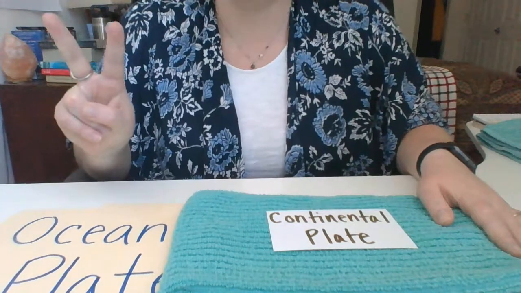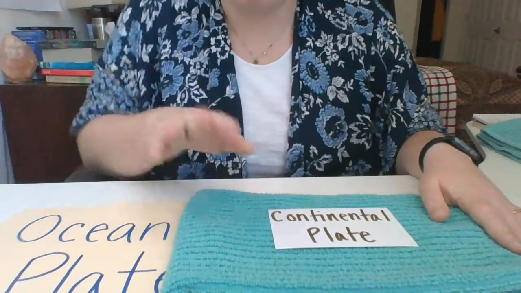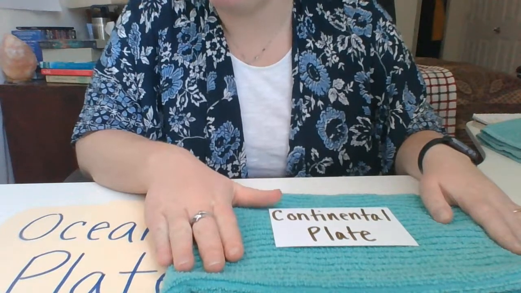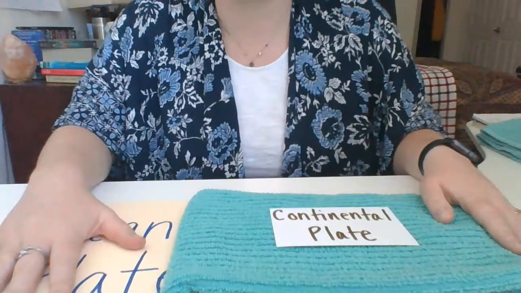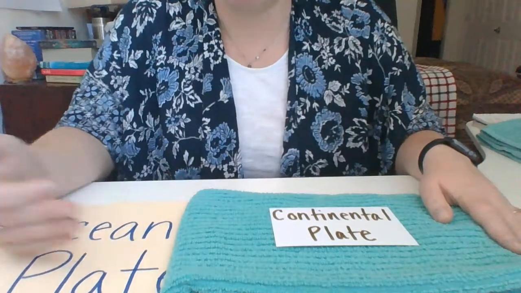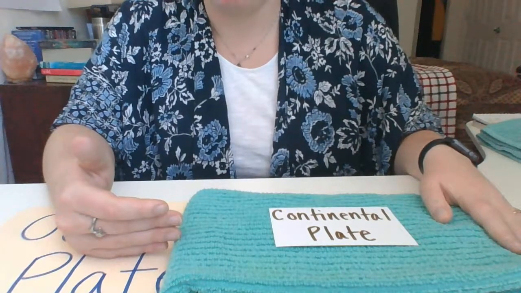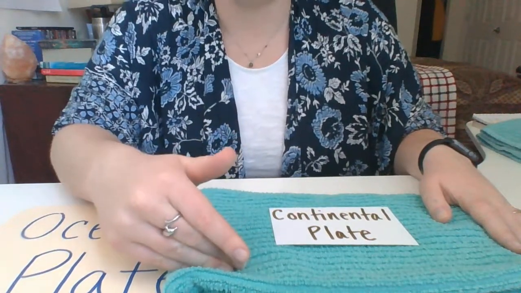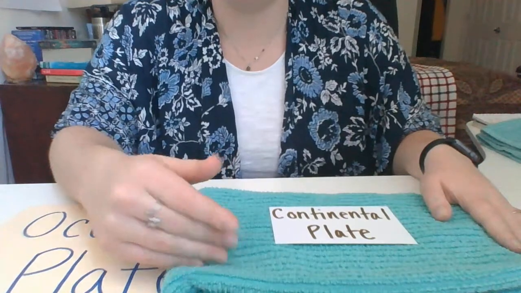There are two reasons for this. One, the continental plate is physically bigger, and also the oceanic plate is dense, all right? It's extremely dense. So when it hits the continental, it's going to sink below and melt into the mantle.